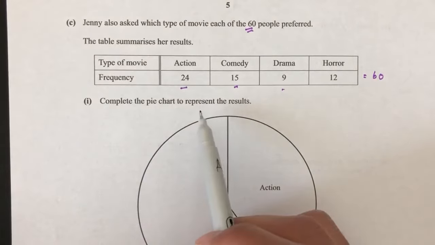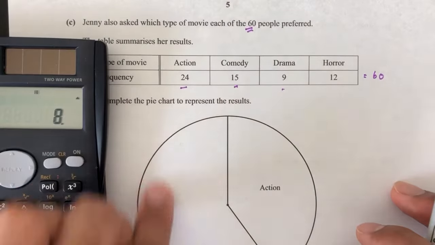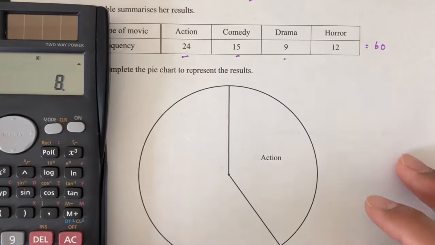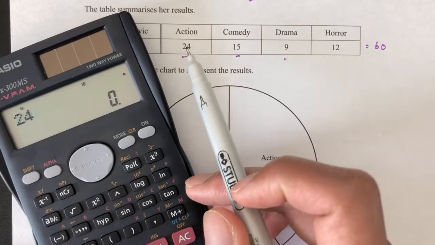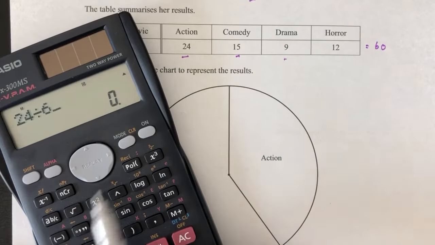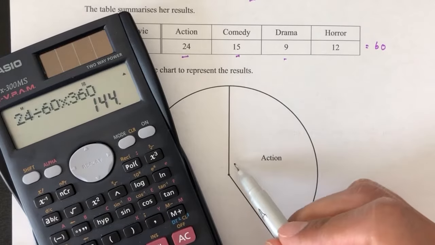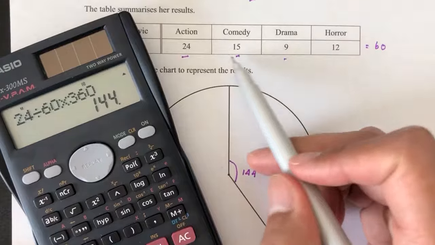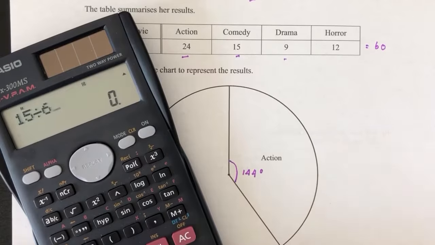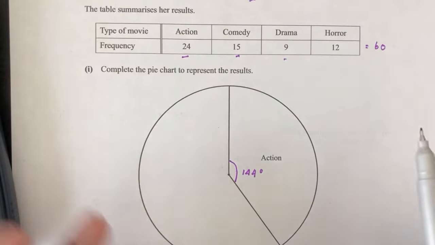Now, complete the pie chart to show the results. So we have to find the section that each type represents. So what is the angle that this represents? So pretty easy. 24 divided by total 60 times 360 for the sum of the pie. So this is 144. Okay, how about this one? 15 divided by 60 times 360. That will be 90. So let's do that.